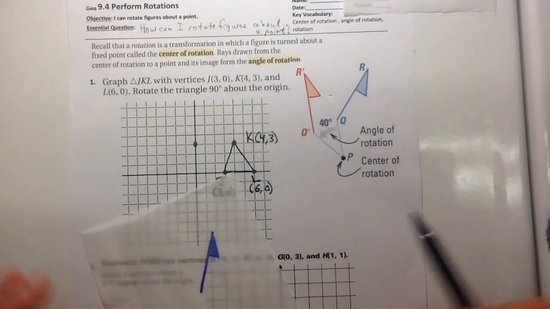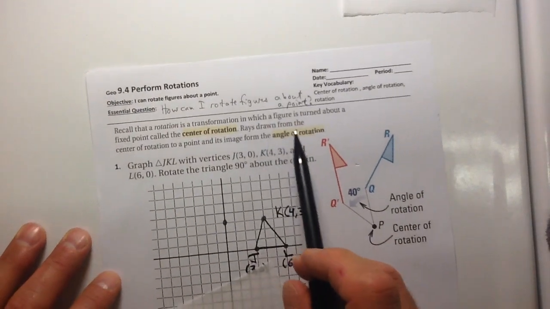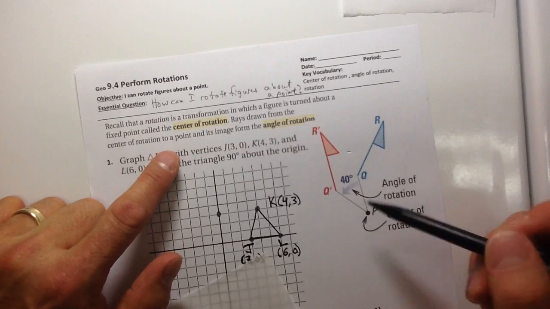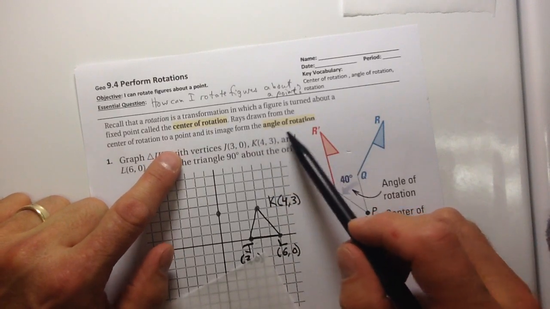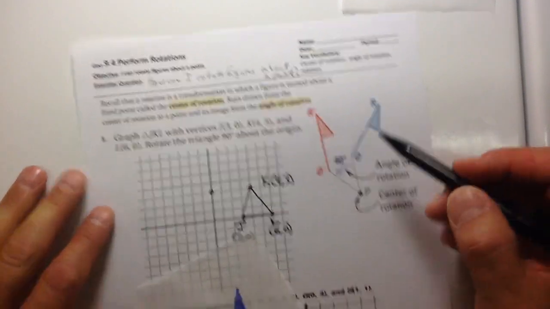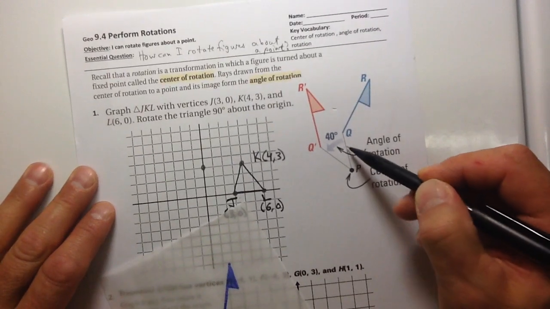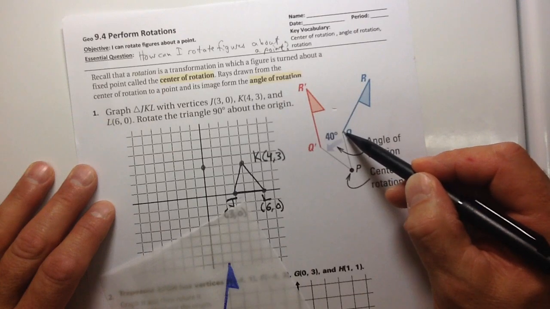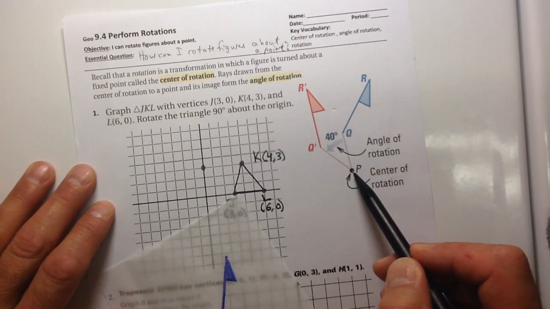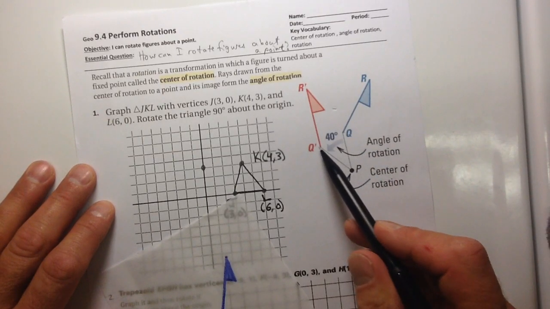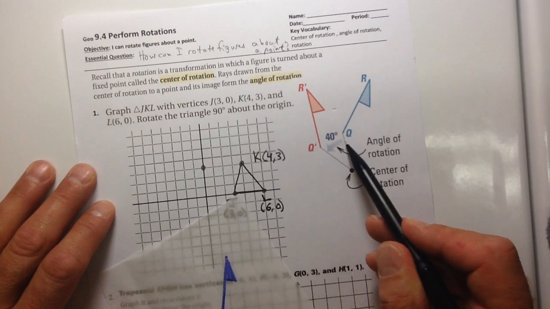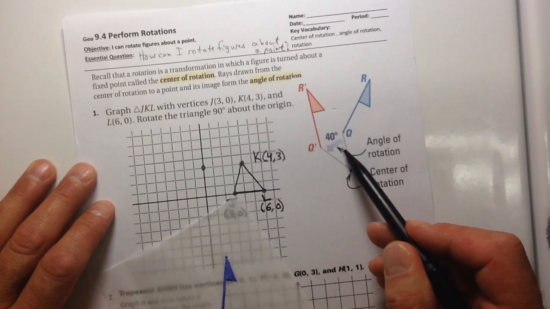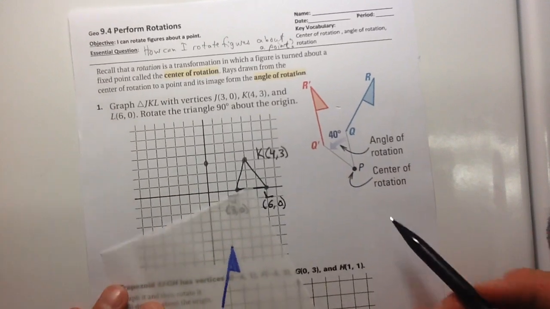Okay? Then it says that the rays drawn from the center of rotation to a point and its image form the angle of rotation. So what that means is this ray going from the center of rotation to the pre-image, and then this ray going from the center of rotation to the image, the angle between those two rays, that is your angle of rotation.